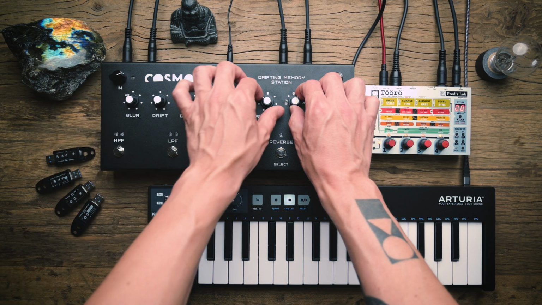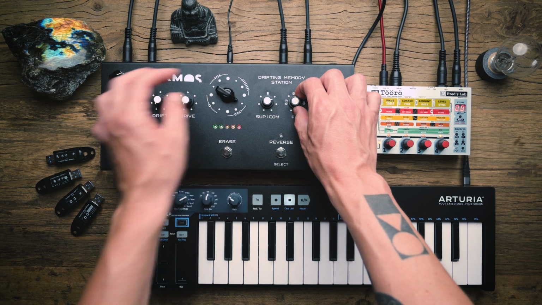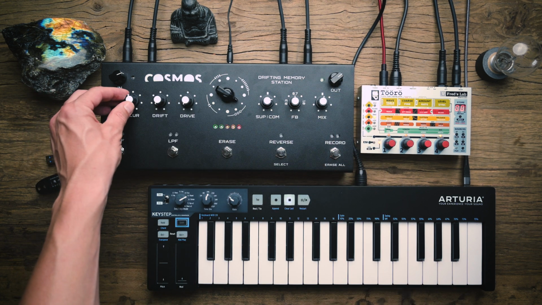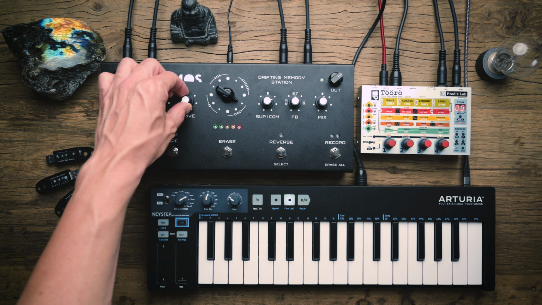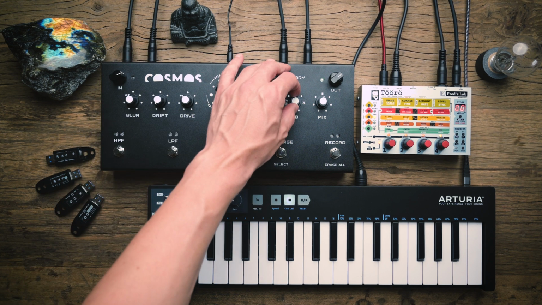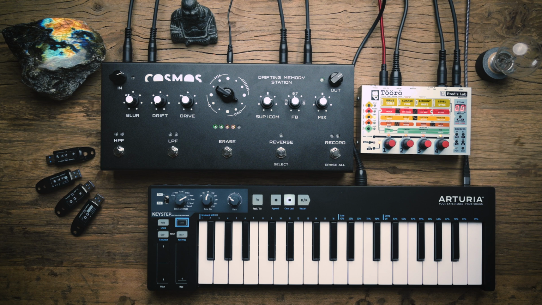Recorded something, and I will do the same trick. Blur on, compressor on, feedback lower. Maybe add a little drive. And then let the Cosmos do its magic.